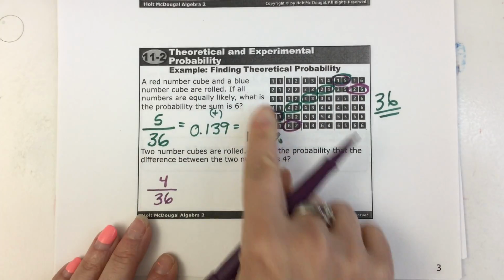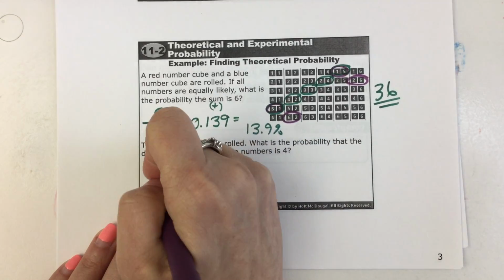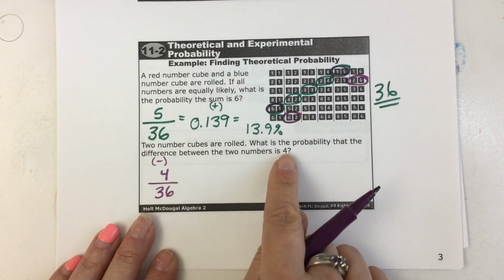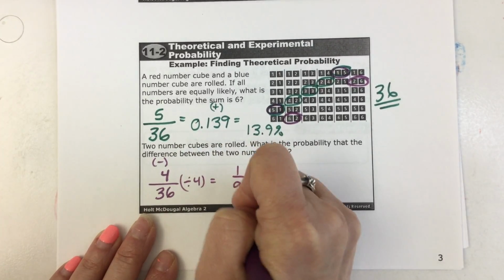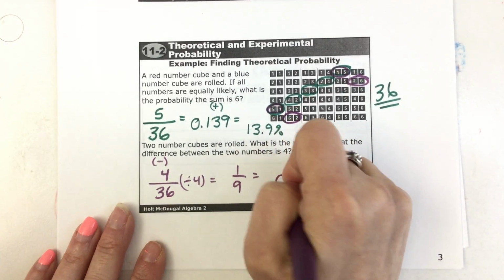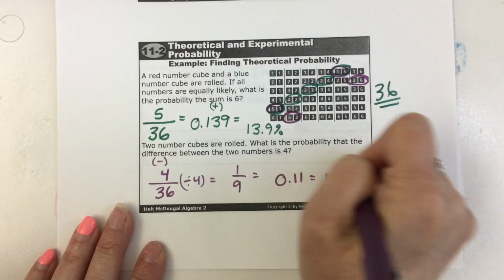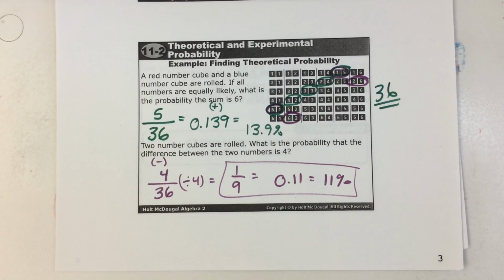So 4 out of these 36 options, I can take the two numbers, find a difference, so you can subtract, and I'd have a difference of 4. I can divide top and bottom by 4, so it's 1 over 9. 1 divided by 9 is 0.11, so there is an 11% chance that if you roll two number cubes and you look at the numbers, you could subtract them and get a 4.